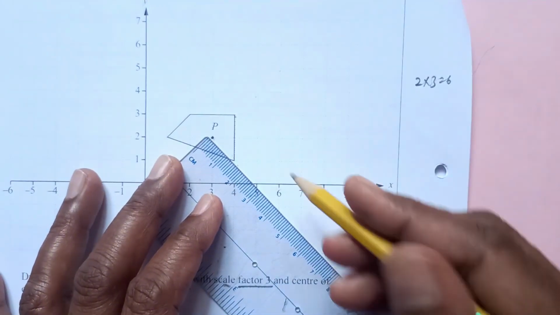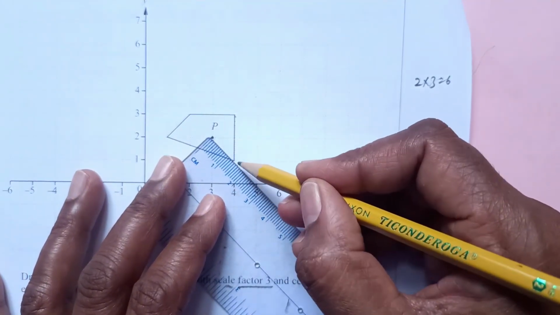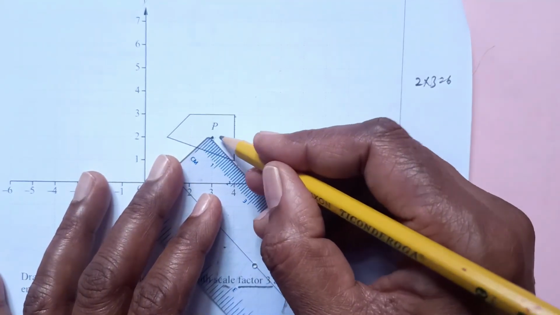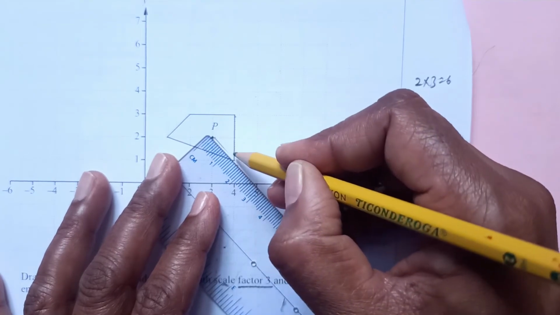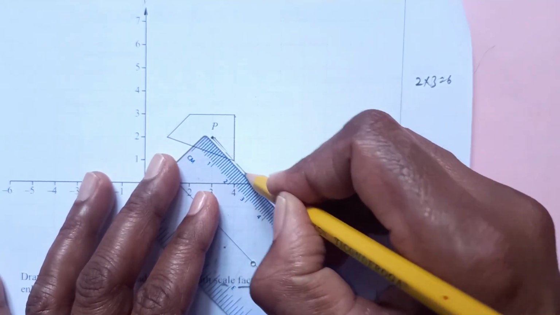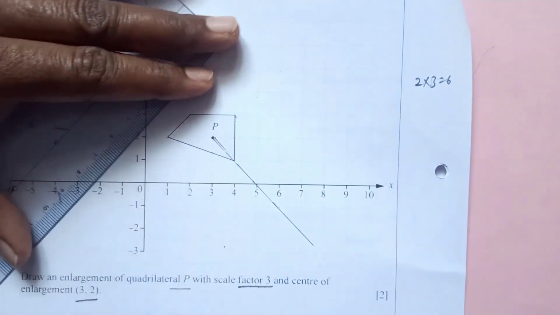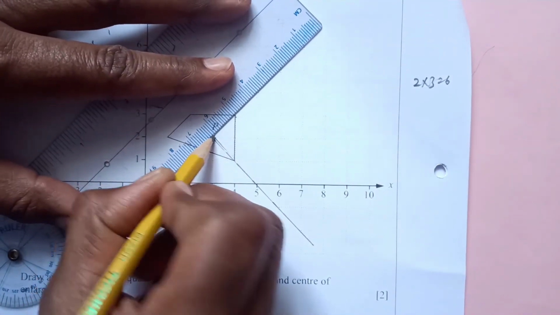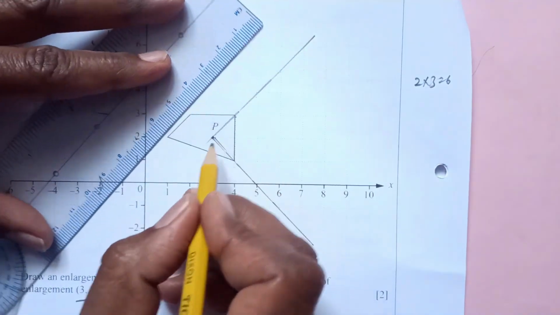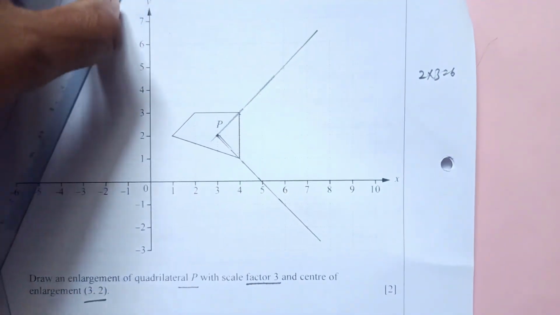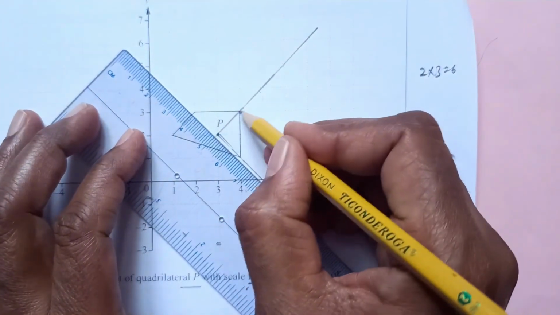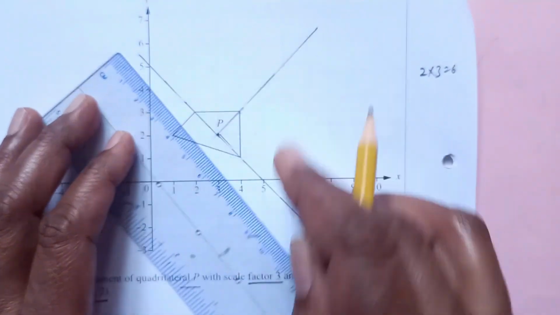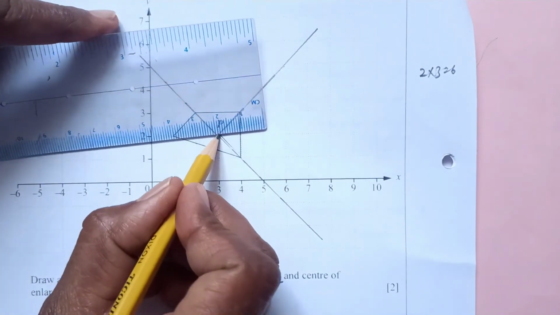This is 1, 1 times 3 is 3. So first let me draw these lines from the center through the vertices, the endpoints of the corners of the quadrilateral, like this.